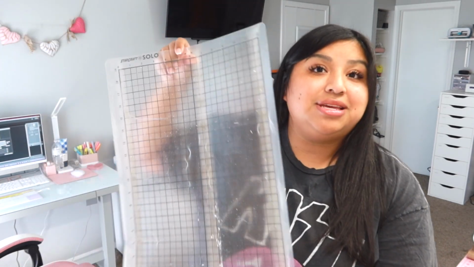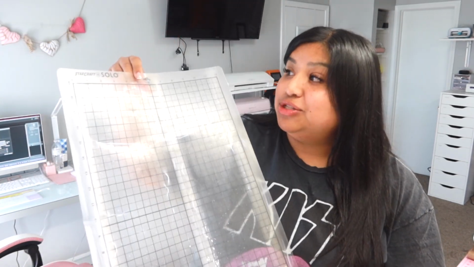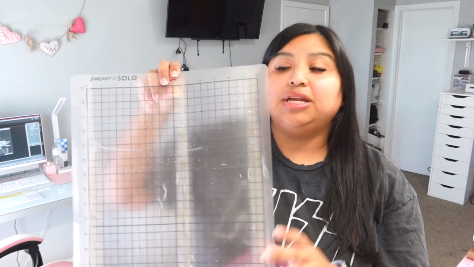My second tip is to make sure that when you are using a cutting mat, your mat is not bent up, okay? This, as you can see, is my Starcraft Solo cutting mat, which comes with the machine. It does have an indentation on the back that you can clearly see where the wheels go through the middle.